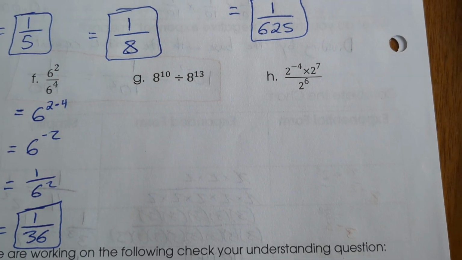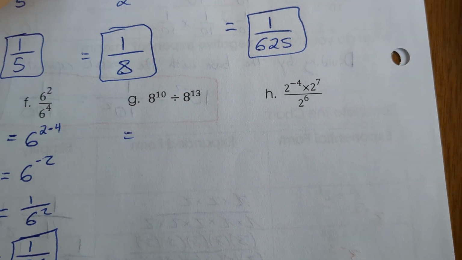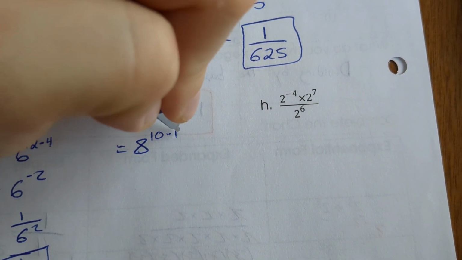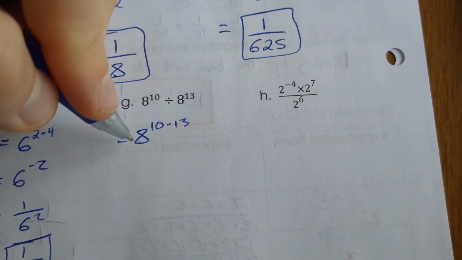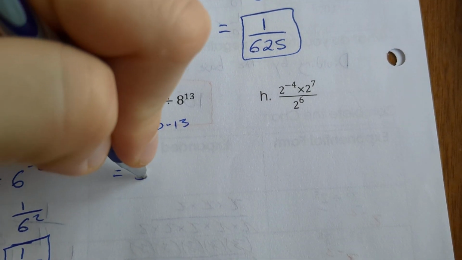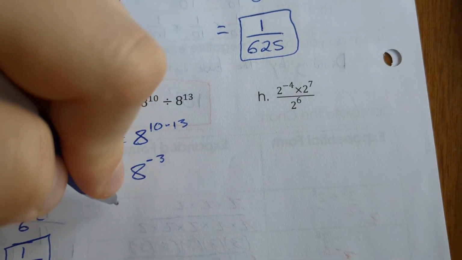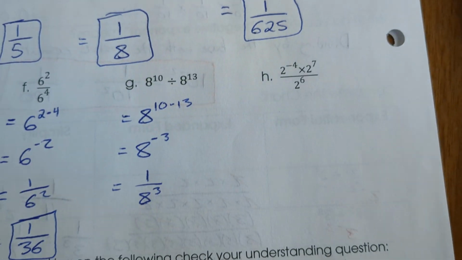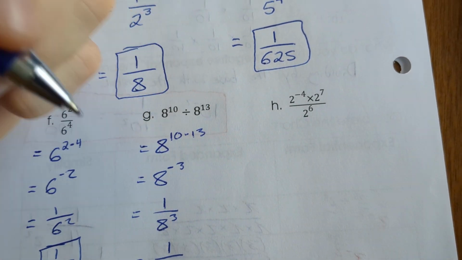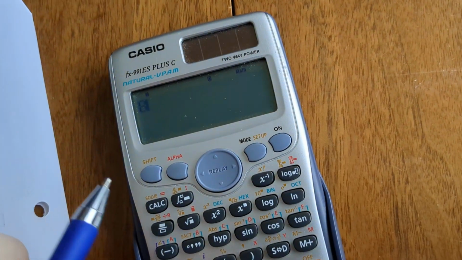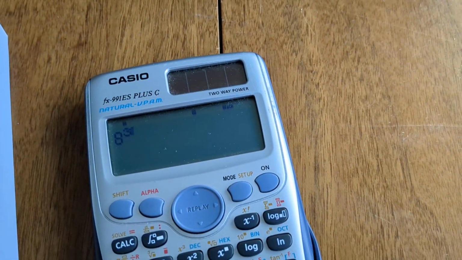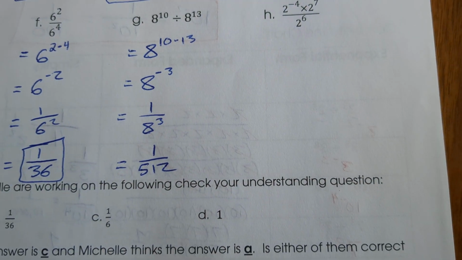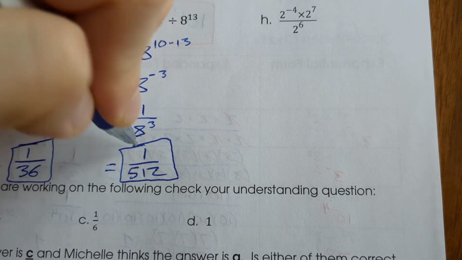Okay. This one, again, we're dividing two powers, so we need to subtract exponents. So we have 8, 10 minus 13. Okay, base stays the same as 8, and then we do 10 minus 13, which is negative 3. To make this exponent positive, we need to put it in the denominator, and then we do the 1 over 8 exponent 3. 8 exponent 3 is 512. Okay, so it's 1 over 512, and that is our final answer.